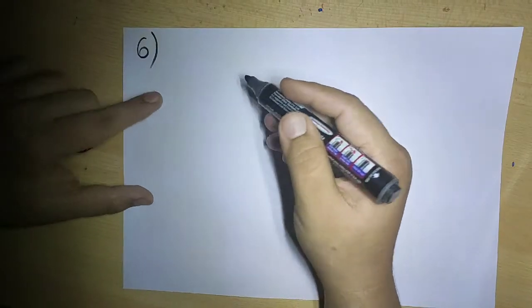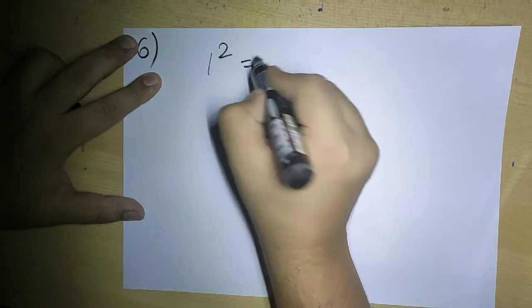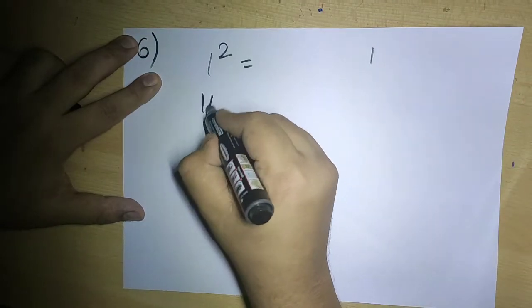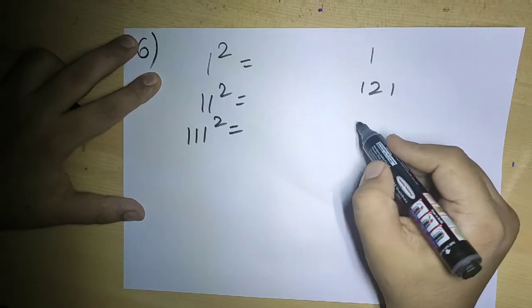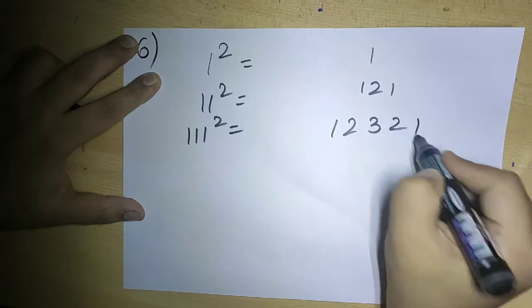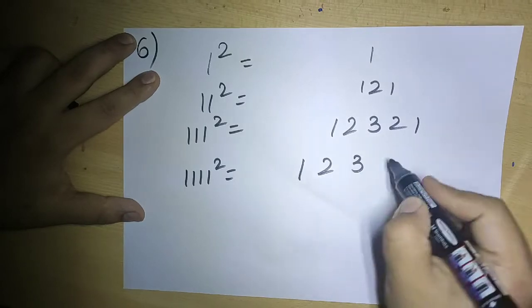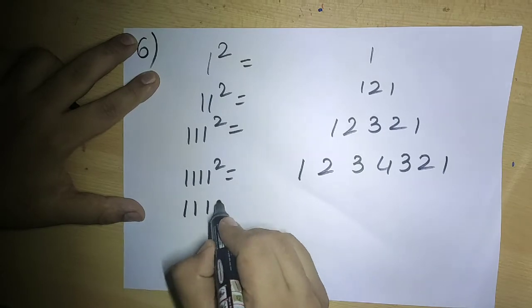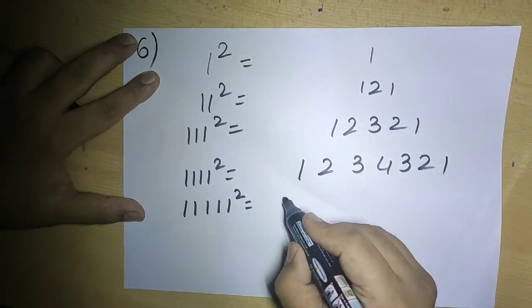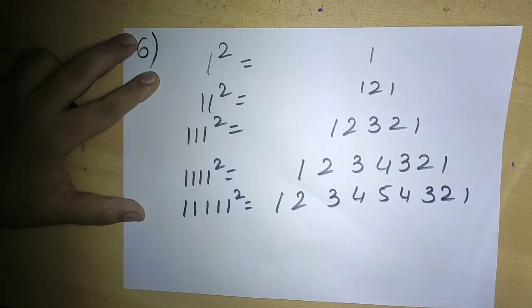Let us come to the sixth pattern in square numbers. This is very easy to understand. Just pay attention over here. 1 square is equal to 1. 11 square is equal to 121. 111 square is equal to 12321. 1111 square is equal to 1234321. 11111 square is equal to 123454321.